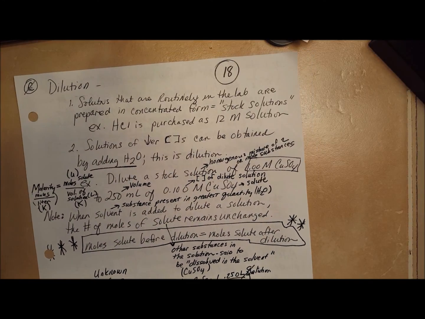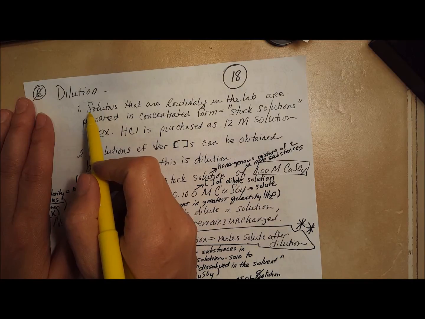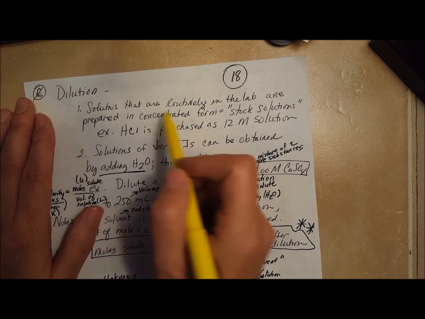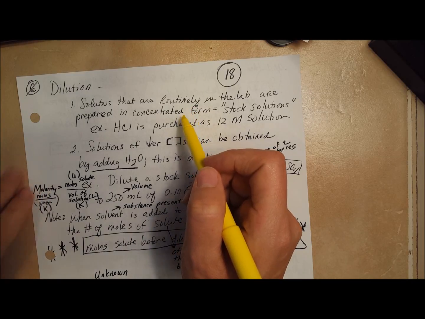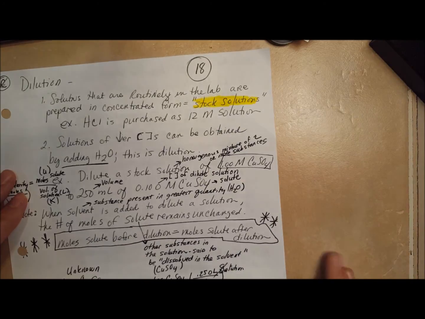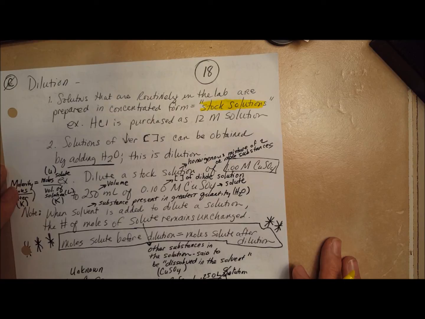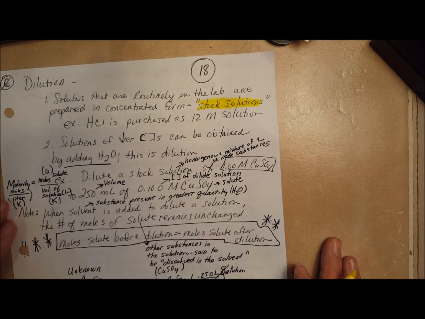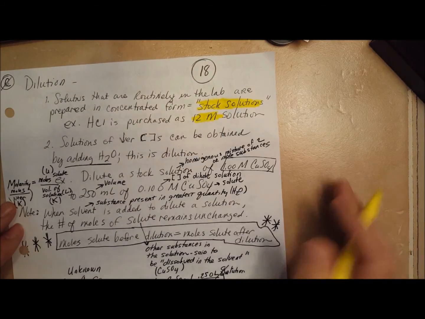And you already have these notes, so let's read along. Dilution, the way that we want to think about this is solutions that are routinely in the lab are prepared in concentrated form, and the vocabulary word for that is stock solutions. For example, hydrochloric acid is purchased as a 12 molarity solution.